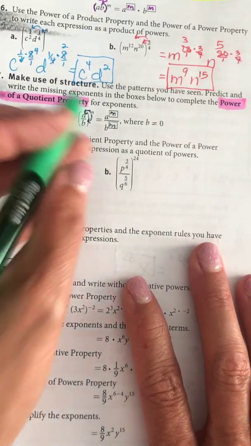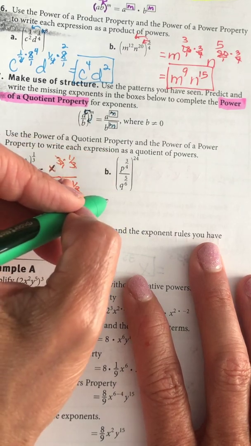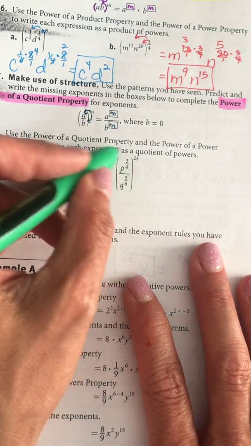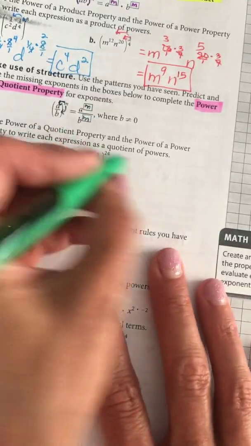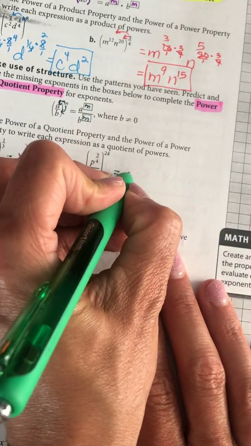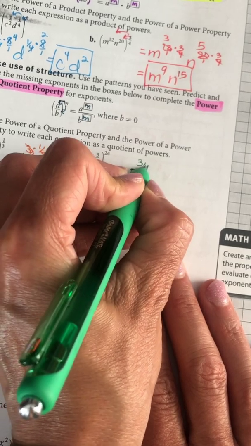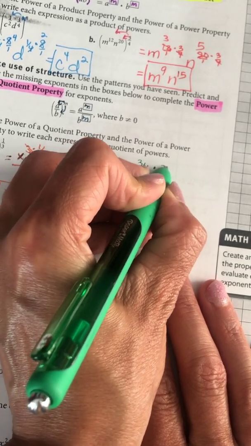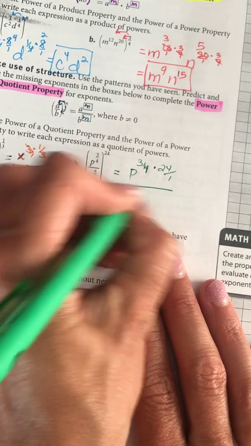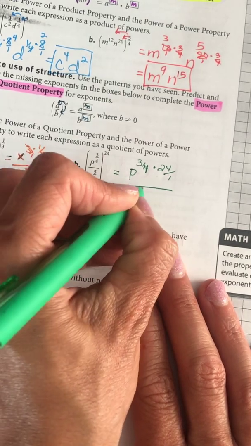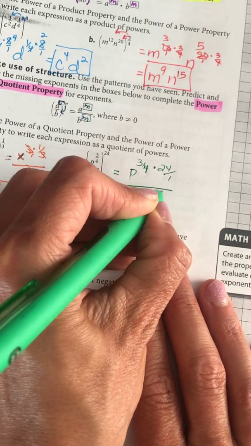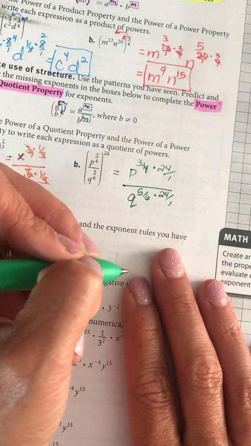Letter B, p to the 3/4 over q to the 5/6, all raised to the 24th power. So power to power means we multiply. So p to the 3/4, oops, that's a 4, times 24, put that over 1, all over q to the 5/6 times 24 over 1.